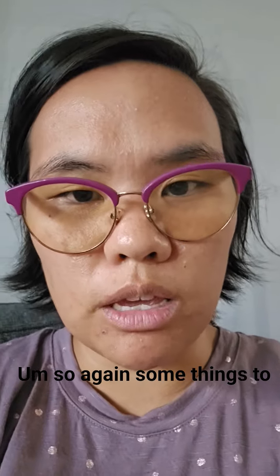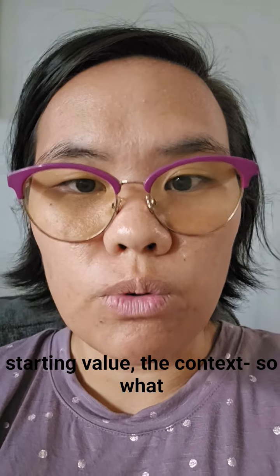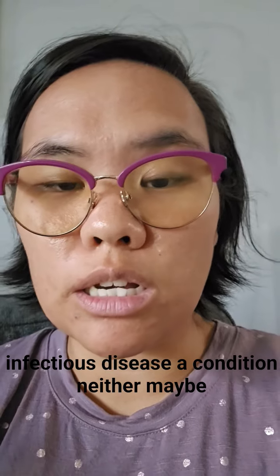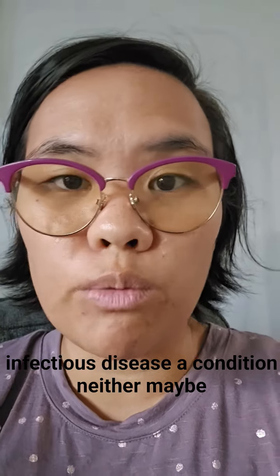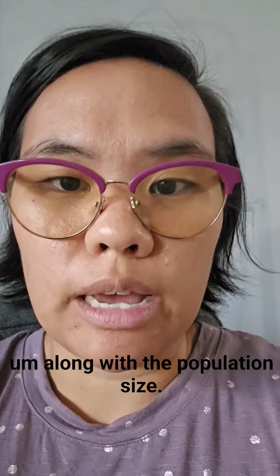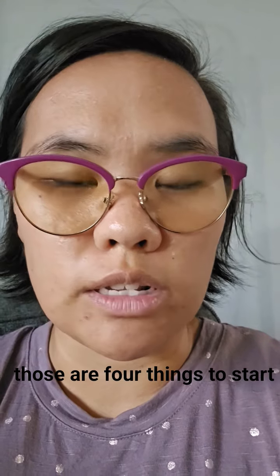So again, some things to think about are the time, the starting value, the context. So what it is we're talking about: an infectious disease, a condition, neither, maybe we're not even talking about it in an epi context. Along with the population size. Those are 4 things to consider. There's going to be more, but those are 4 things to start with.